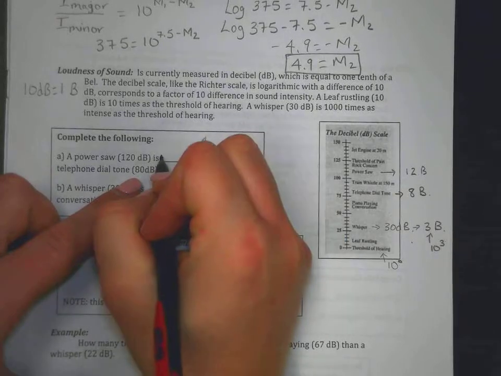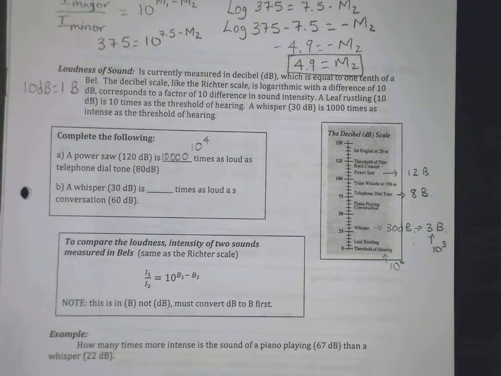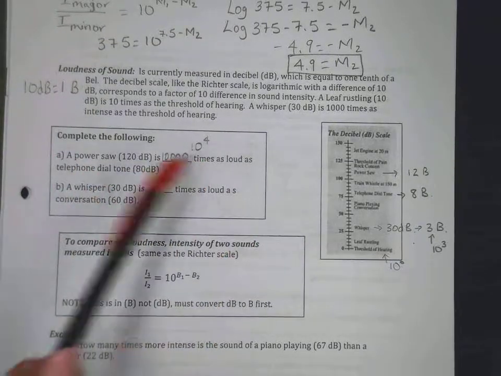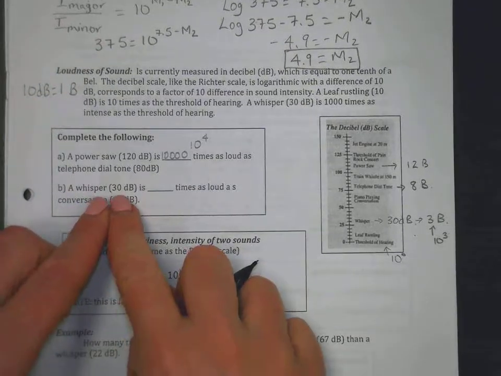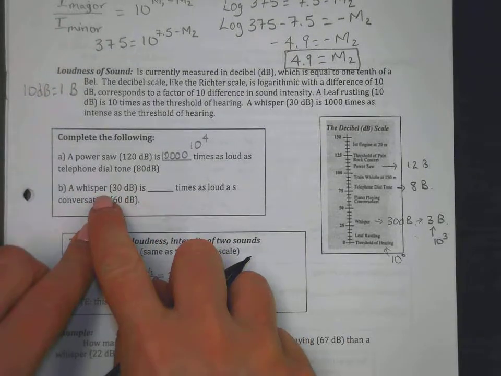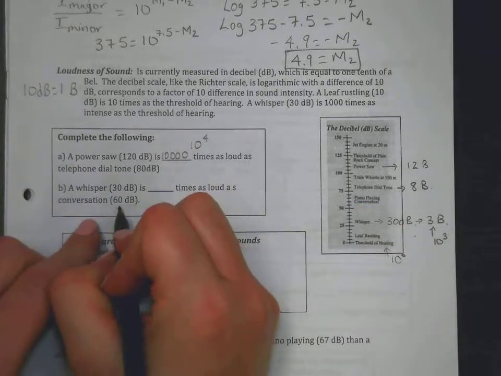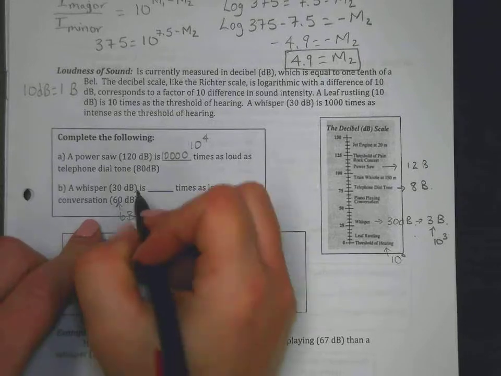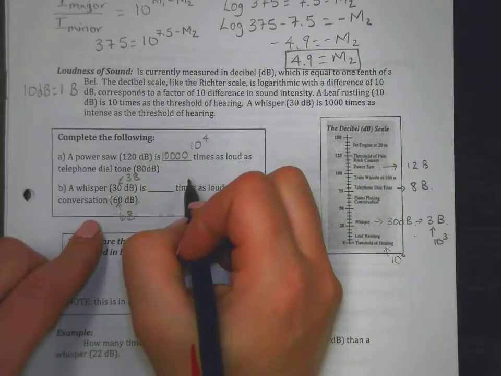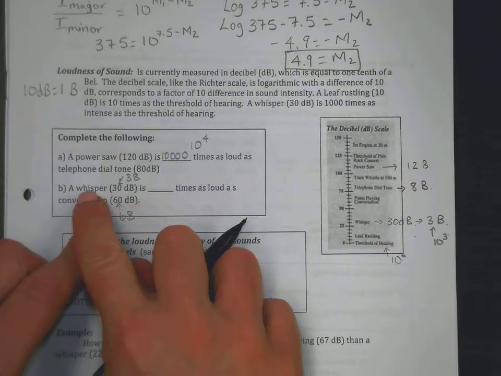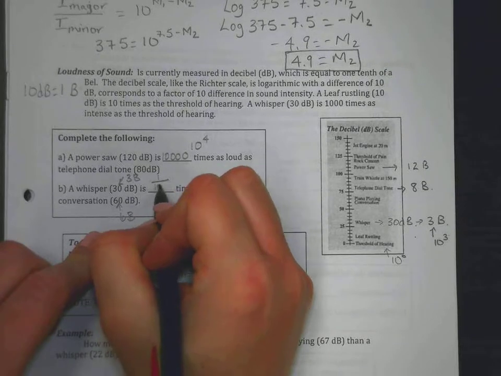A whisper is how many times as loud as a conversation? So I'm comparing the whisper to a conversation. The conversation is louder. The conversation is represented by 6 bells. A whisper is represented by 3 bells, which would be a 10 to the power of 3. But we're comparing whisper to conversation, so it's going to be 1 over 10 to the power of 3, which is 1/1000th. So 1/1000th times as loud. Okay, so it should be a smaller value.